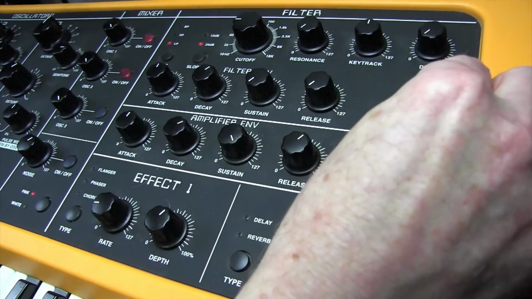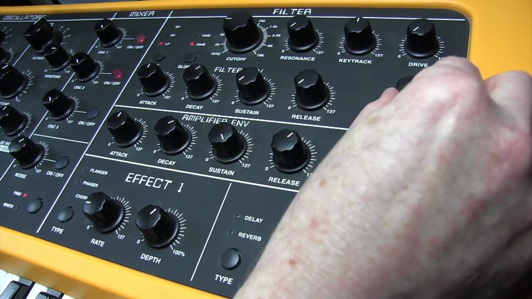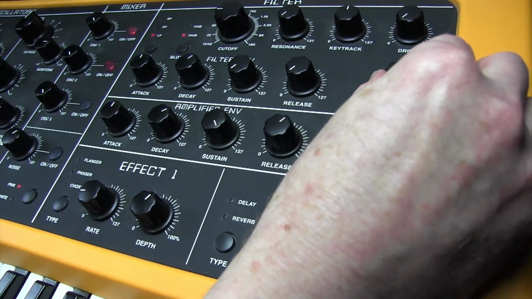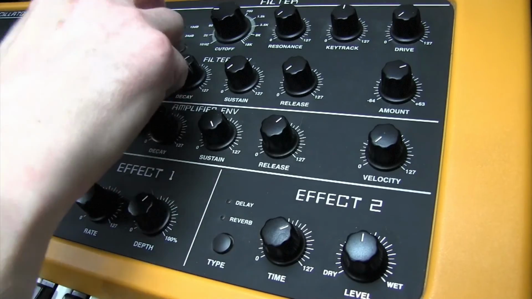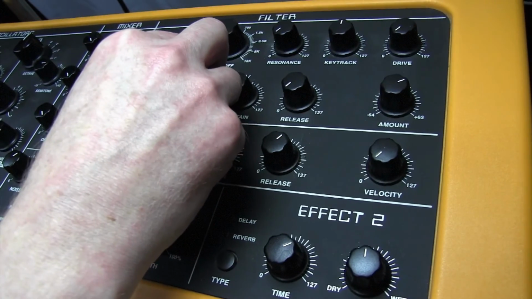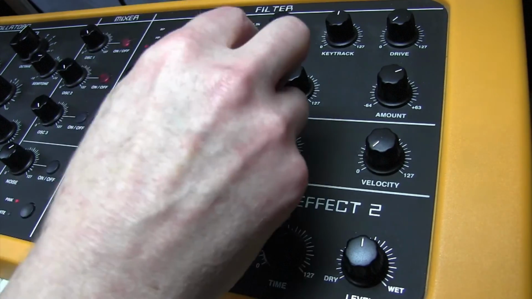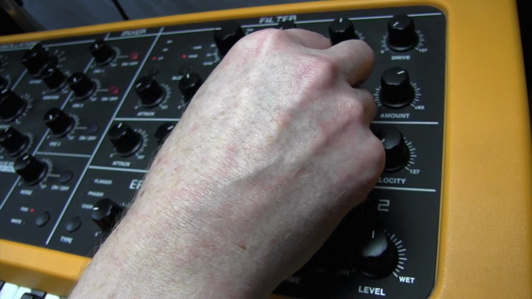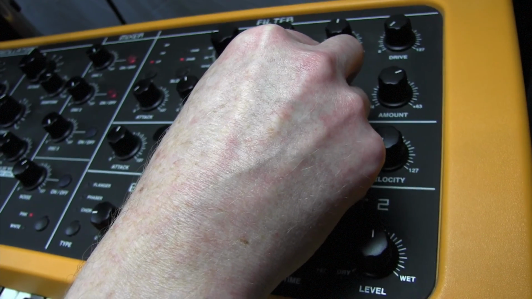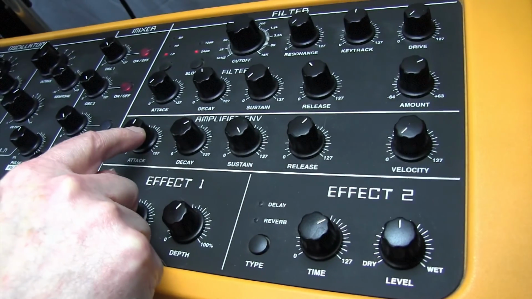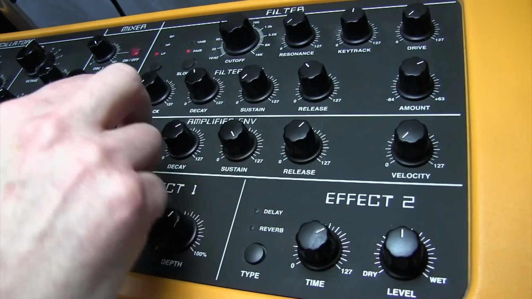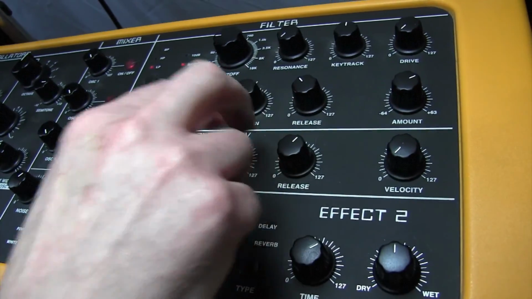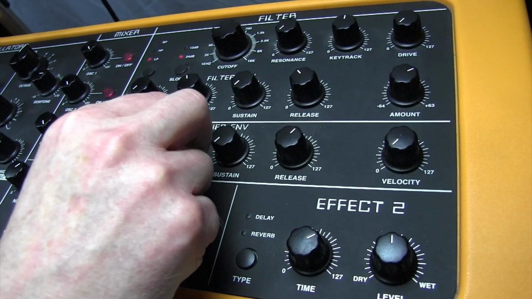filter envelope amount +29. So we're getting a percussive effect here. And the attack time 0, decay 50. Sustain 0, release 44. And the amplifier envelope is velocity 0, attack time 0, sustain 0, decay time 82.